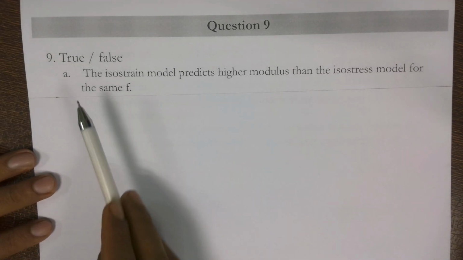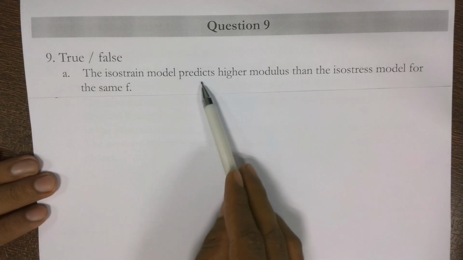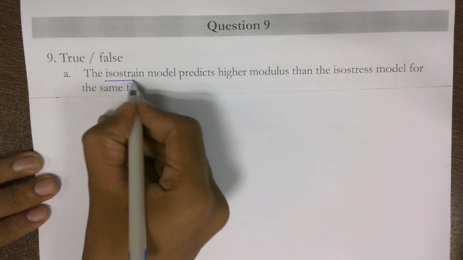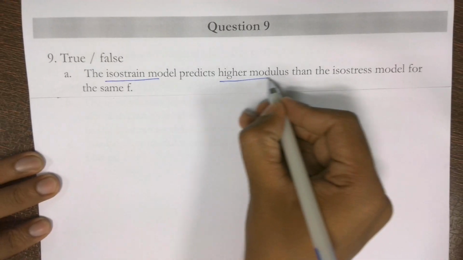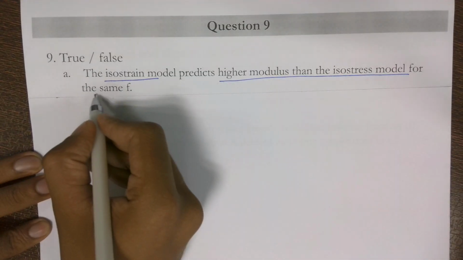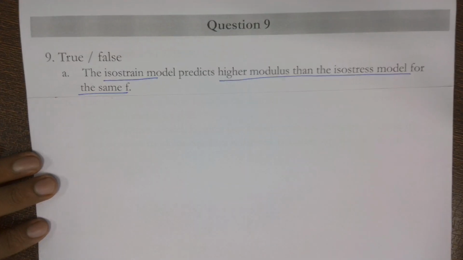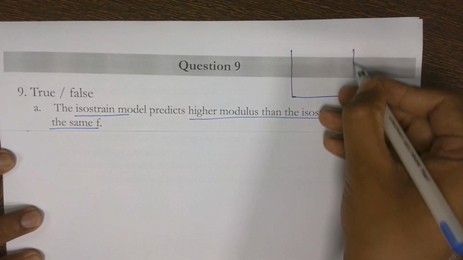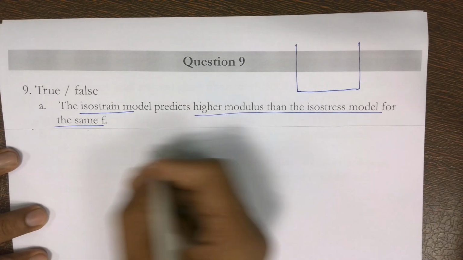The first one: the isostrain model predicts a higher modulus than the isostress model for the same f. Okay, the isostrain model predicts the higher modulus than the isostress modulus for the same fraction. Is it true or false? It's true. Very good, Omkar.